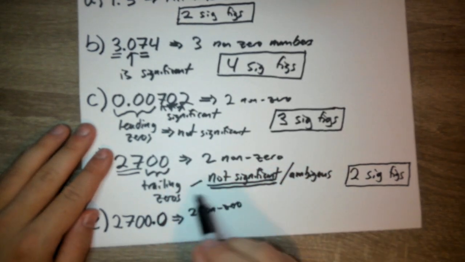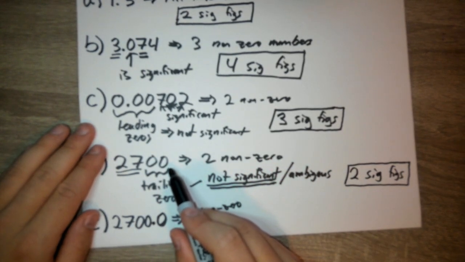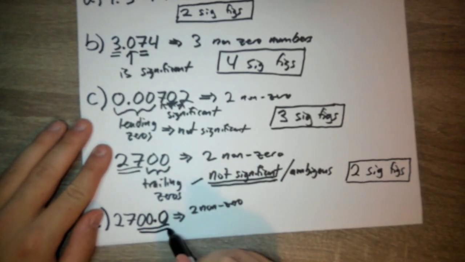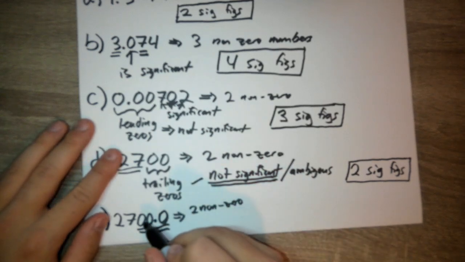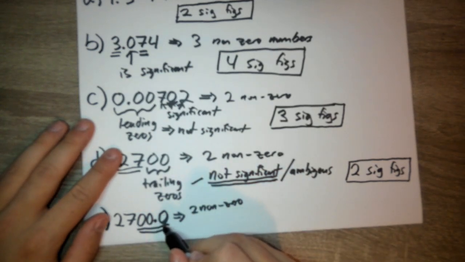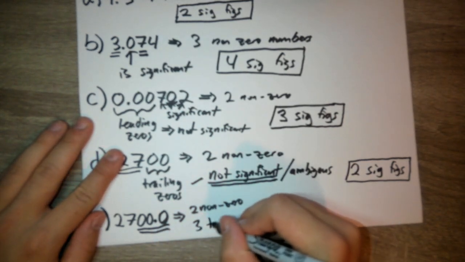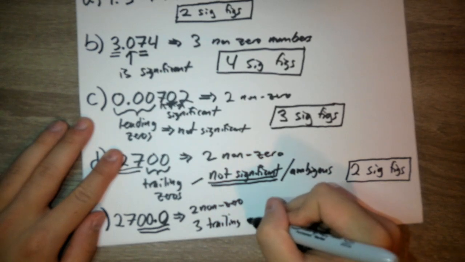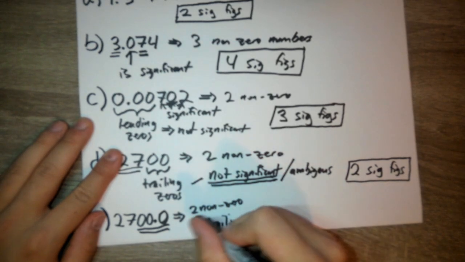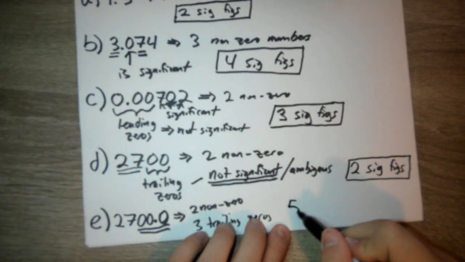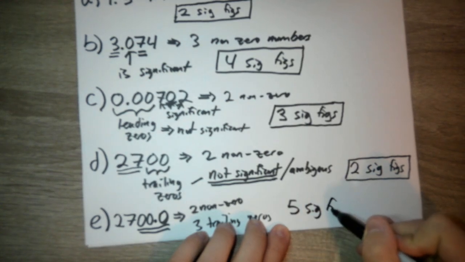And so by this same rule, where we checked if it was a decimal or an integer, we say, since this is a decimal, there's a decimal here, then these 3 zeros, trailing zeros, are significant. So in this case, we've got 3 trailing zeros. So the 2 non-zero plus the 3 trailing zeros gives 5 significant figures.